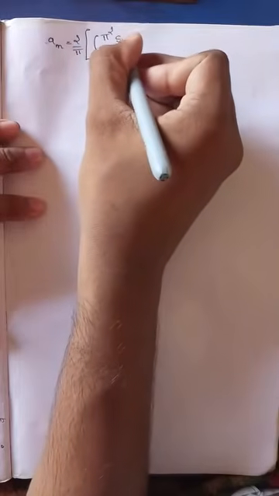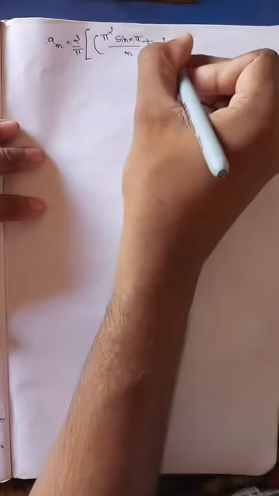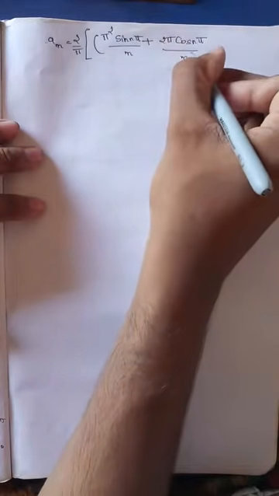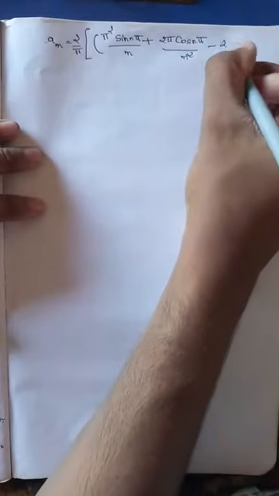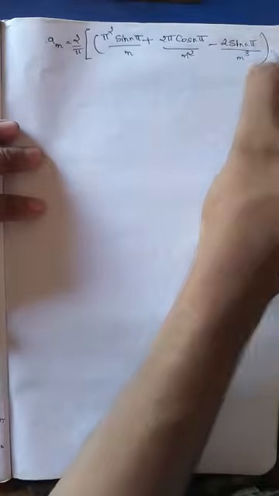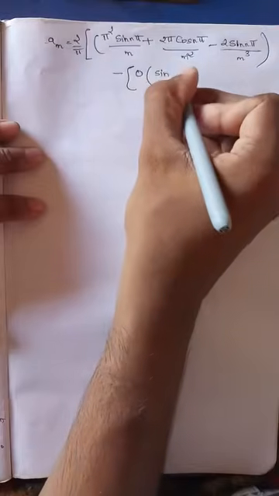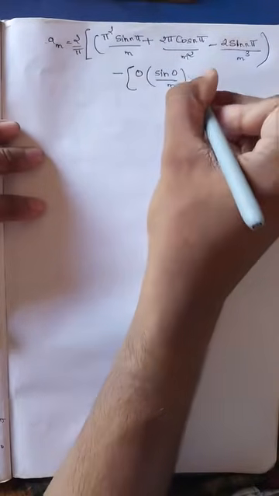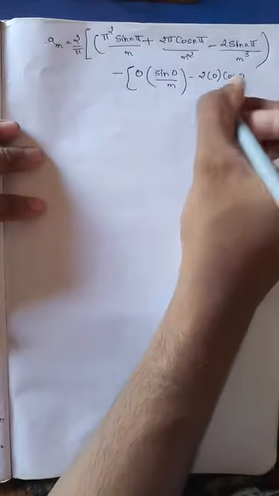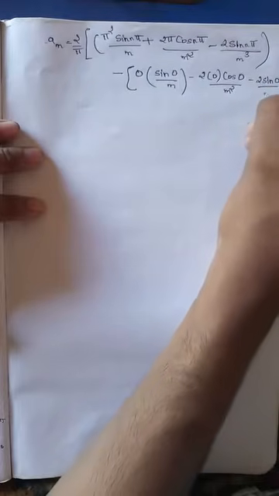Pi square sin n pi plus 2 pi cos n pi by n square minus 2 sin n pi by n cube minus 0 into sin 0 by n minus 2 into 0 into cos 0 by n square minus 2 sin 0 by n cube.